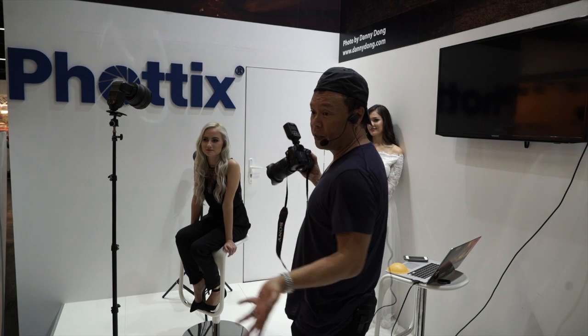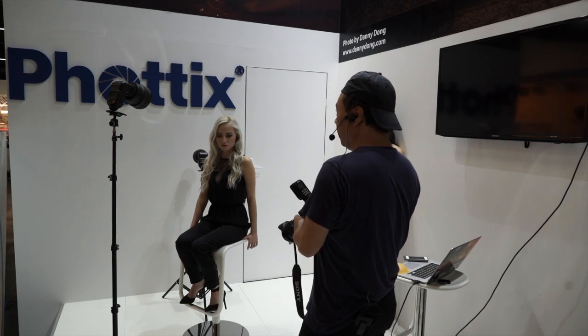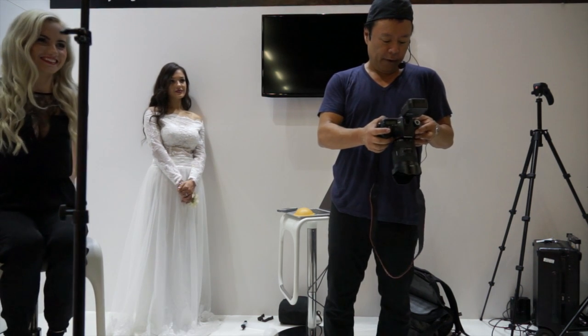You can't do this with available light. You can't get effects like this and not have to set up a background. I literally have a black background, basically, behind her. Let's go back to color. The rear light I'm going to turn on, and it's going to be very, very cool.